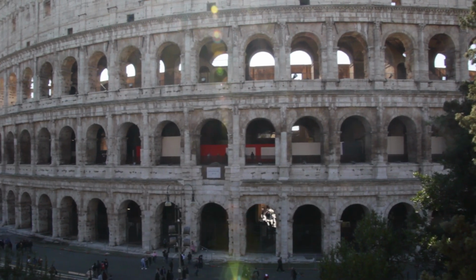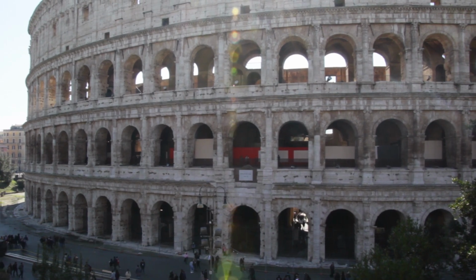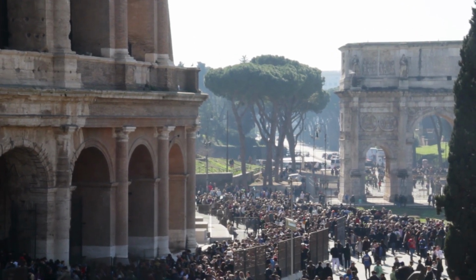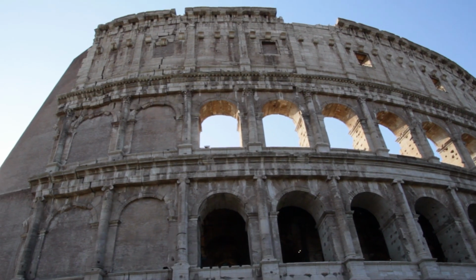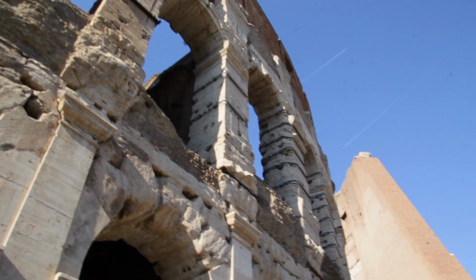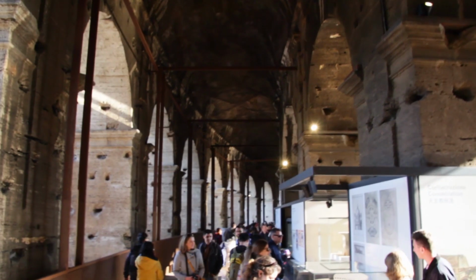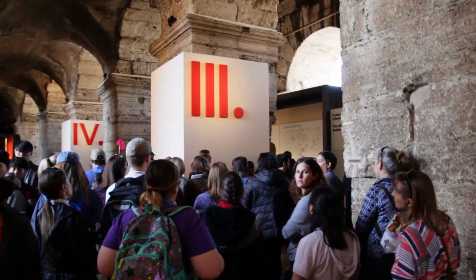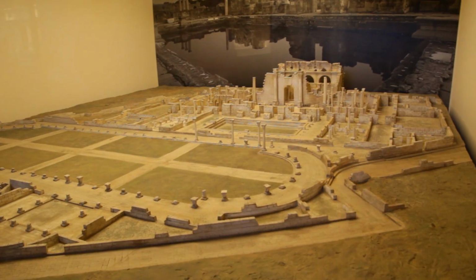The Colosseum, or the Flavian Amphitheater, is the largest amphitheater ever built, standing at 157 feet high, 615 feet long by 510 feet wide for a base area of 6 acres. During its 4 centuries of use, it held anywhere between 50,000 to 80,000 spectators.